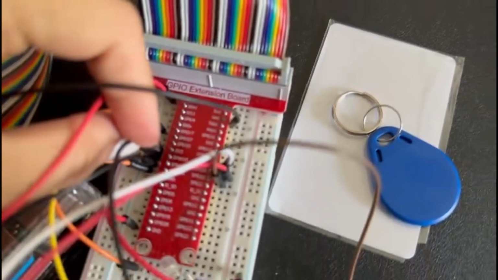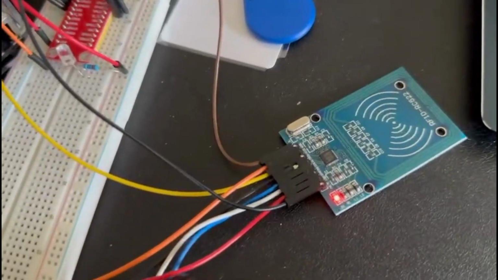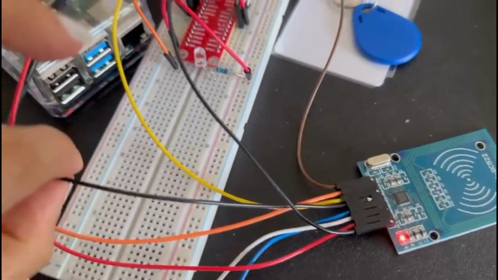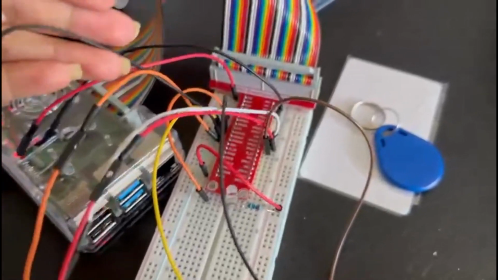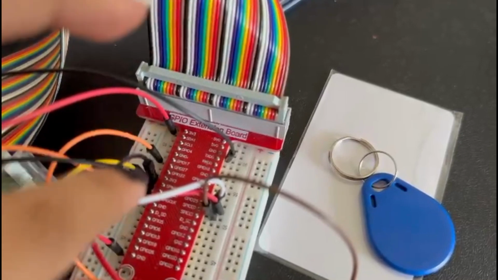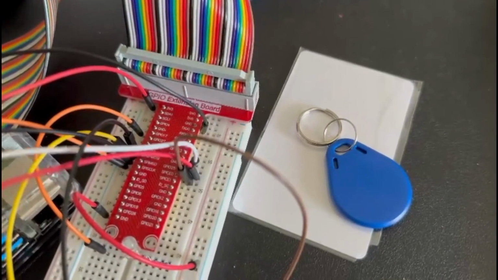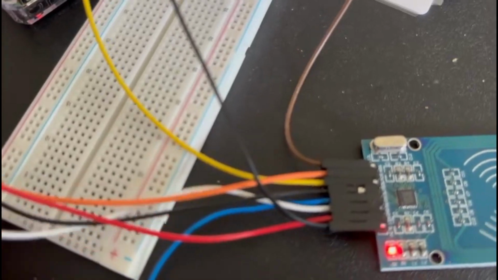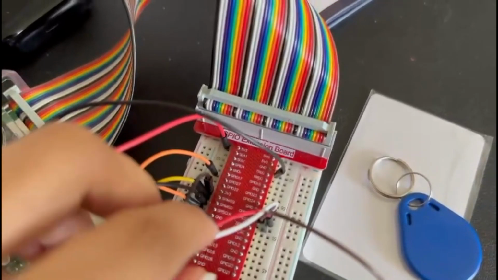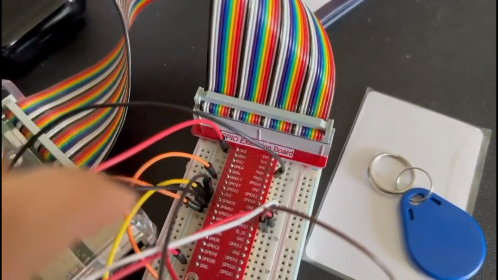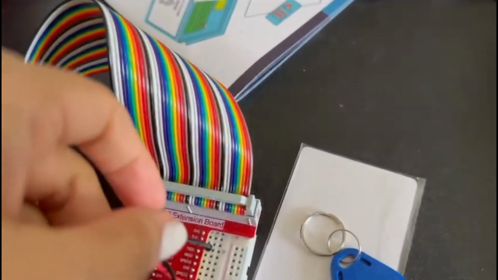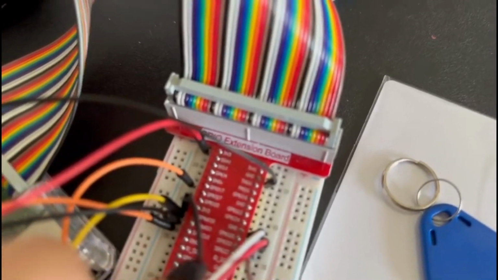And this one is the third pin, called MOSI. It's connected to pin number 19, which is also called SPI MOSI. And our fourth pin, MISO from the RFID module, is connected to pin number 21, SPI MISO. And our fifth pin does not need to be connected, which we are not using.